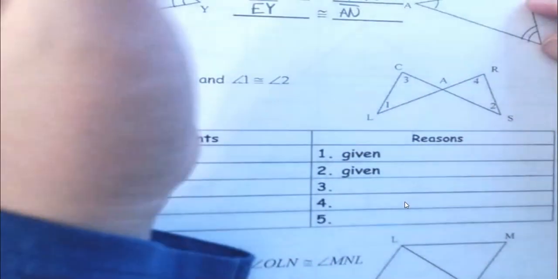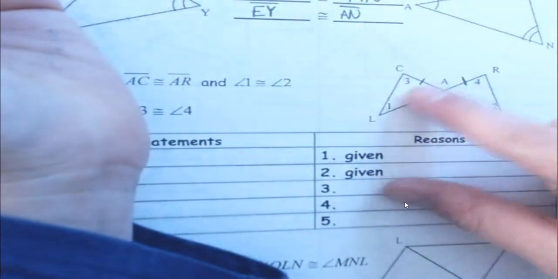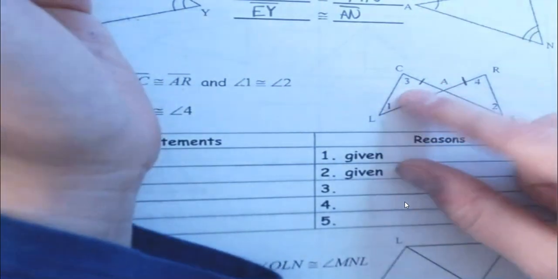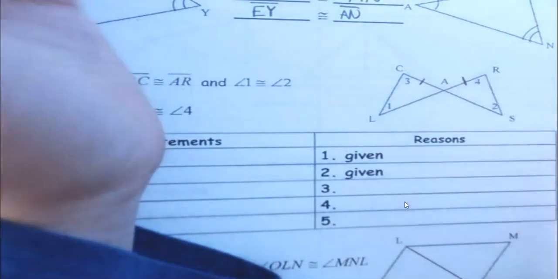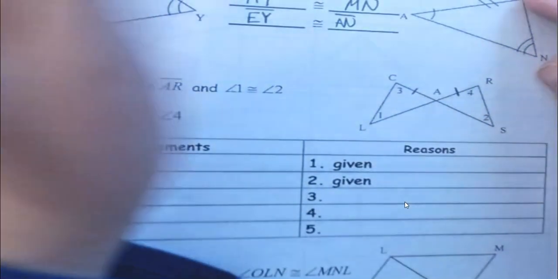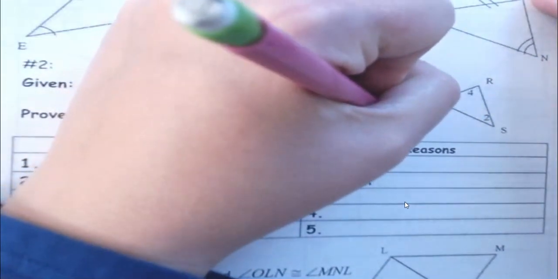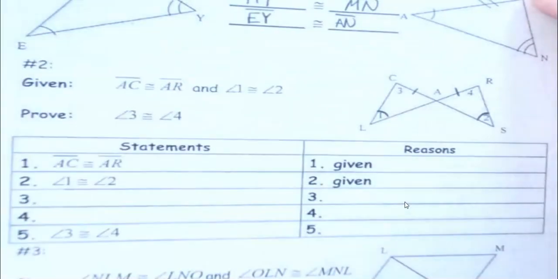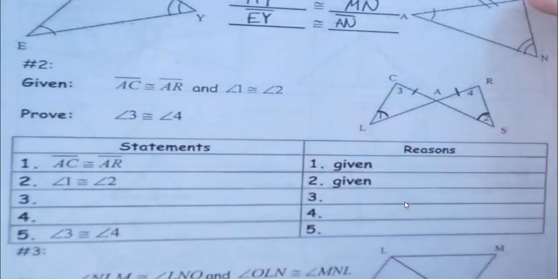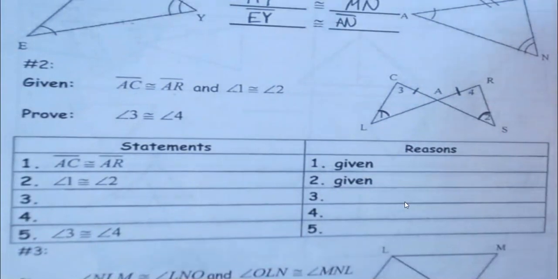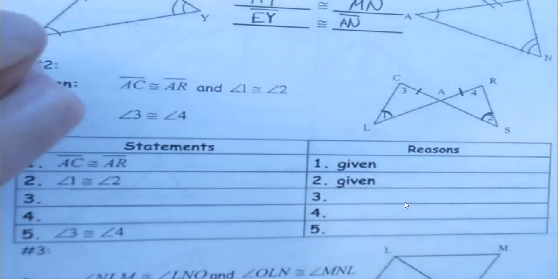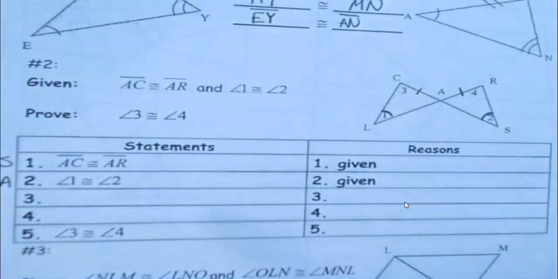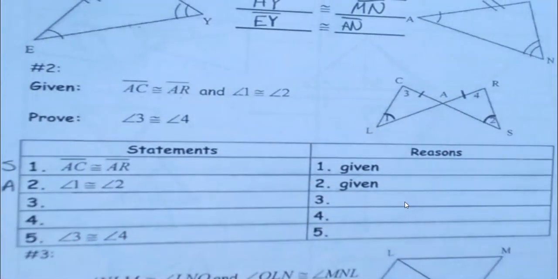Don't mark it. So AC is congruent to AR. So make sure you have a marking here and here and that they match. You can have 2 there and 2 there for the little marks. That's fine, but I just put 1 because it's the first thing we've marked. And then we're going to mark angle 1 congruent to angle 2. All right, great. So we have angle 1 and 2 are congruent. We have those 2 sides are congruent. And so we have an S, we have an A, and we've got to look at our picture and figure out what else we can mark.